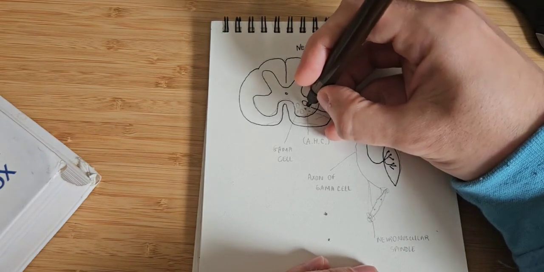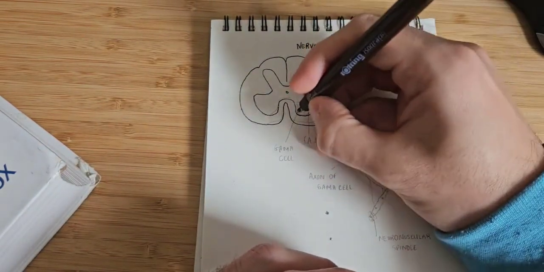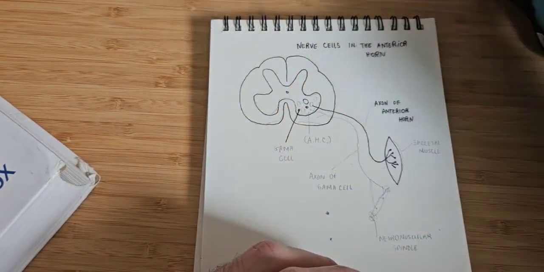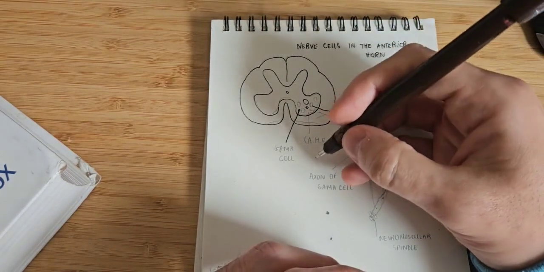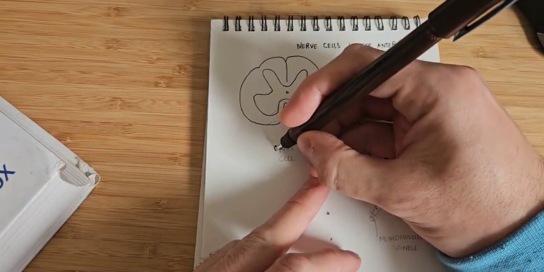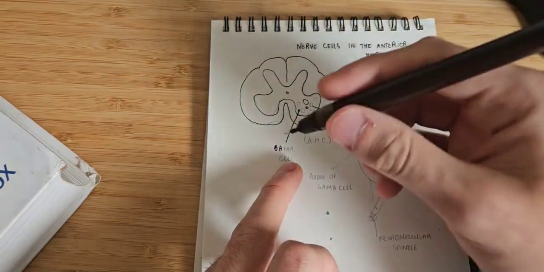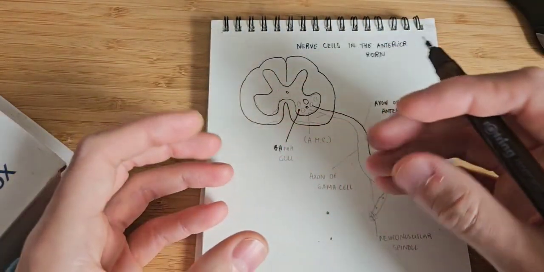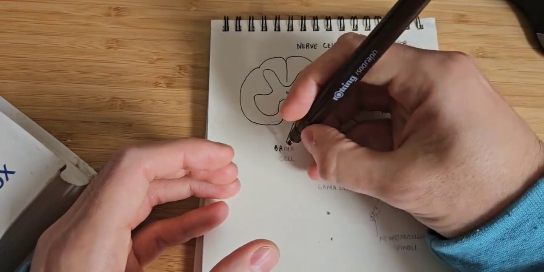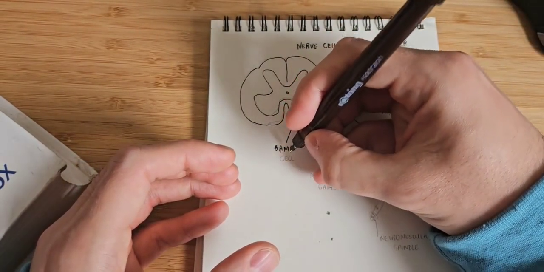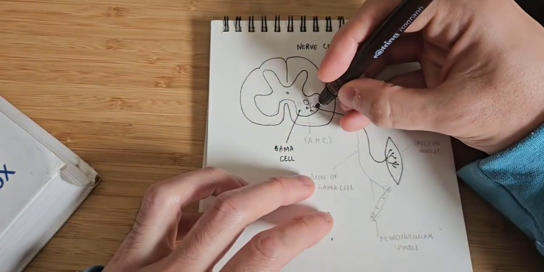These are the gamma cells. Gamma cells. The gamma cells will contribute to the regulation of muscle tone, especially influencing the activity of the neuromuscular spindles. Here we have the gamma cell.